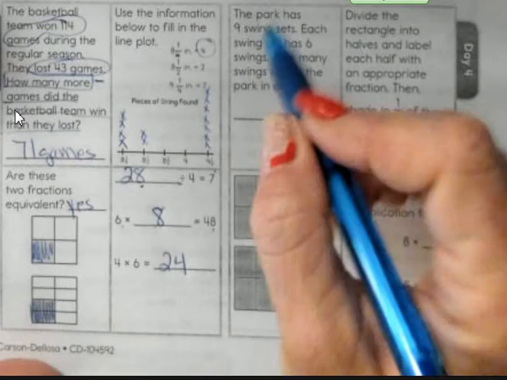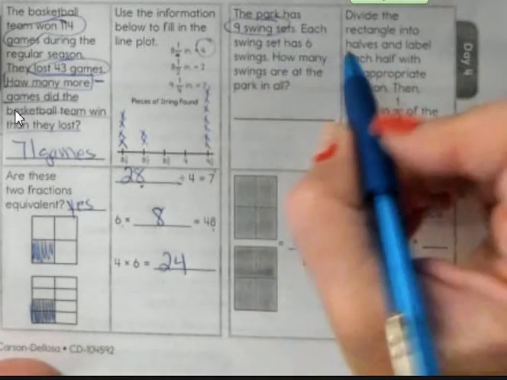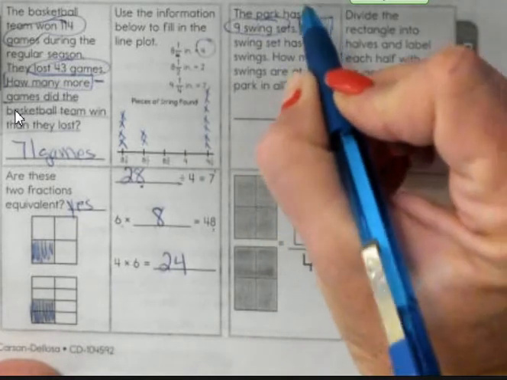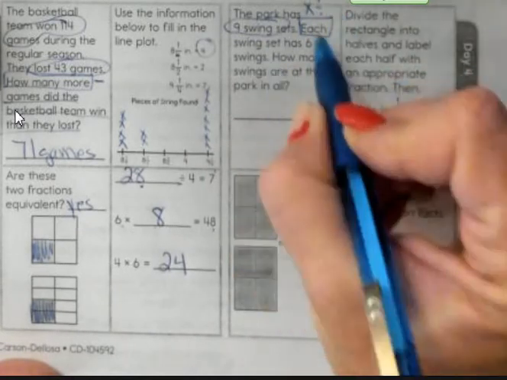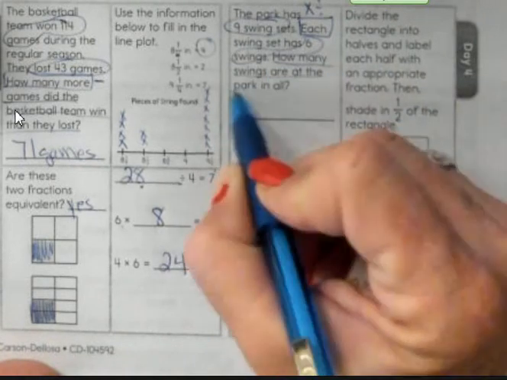Another word problem for us. The park has 9 swing sets. Each, oh, there's my word, swing set has 6 swings. How many swings are at the park in all?